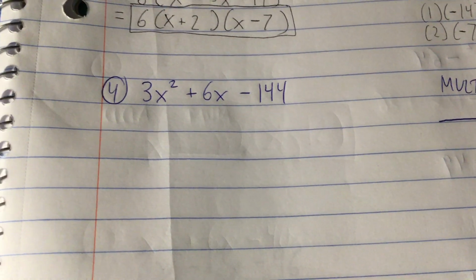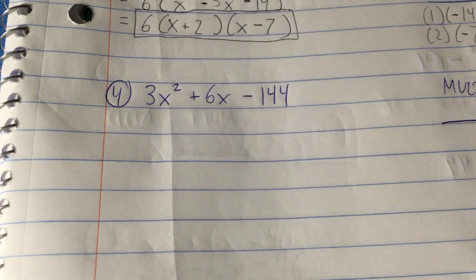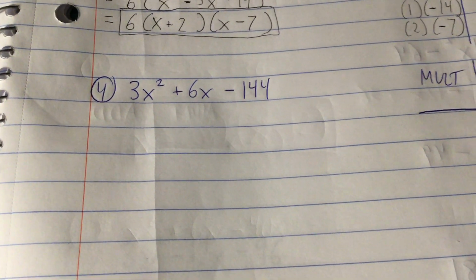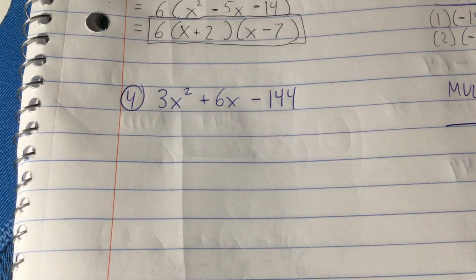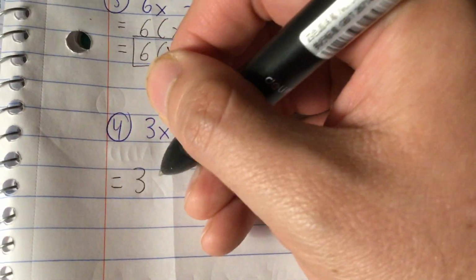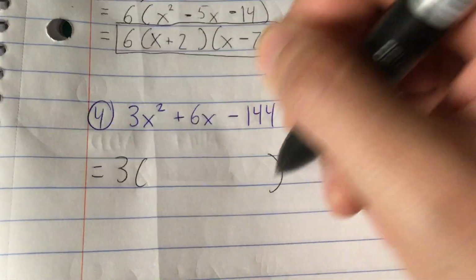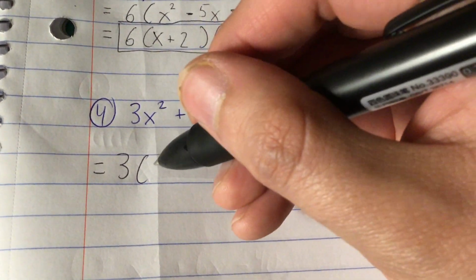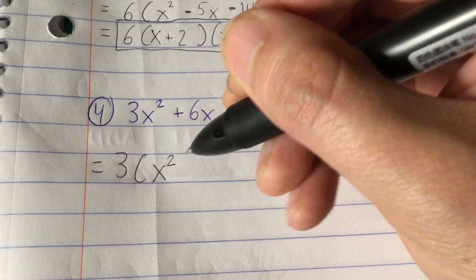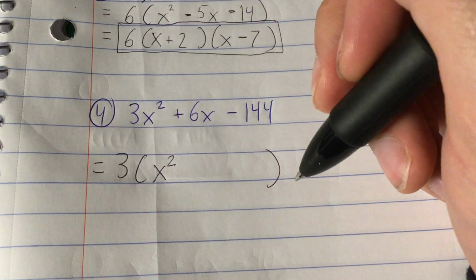3x squared plus 6x minus 144. Can I factor something from all 3 of these terms? Yeah, let's factor out the 3. So if I factor out the 3, I'm left with 3 times what is 3x squared? That'd be x squared. 3 times what is positive 6x?